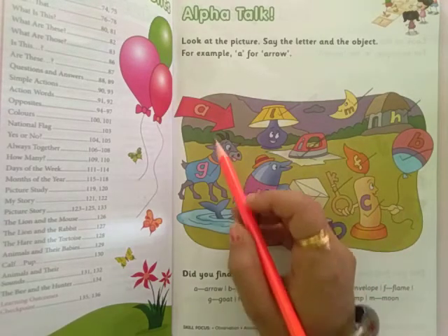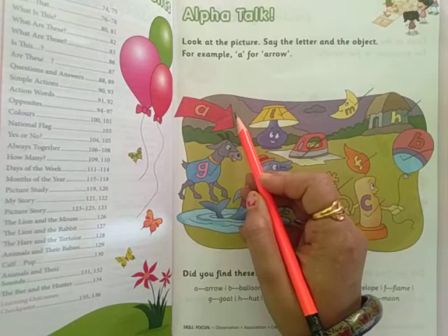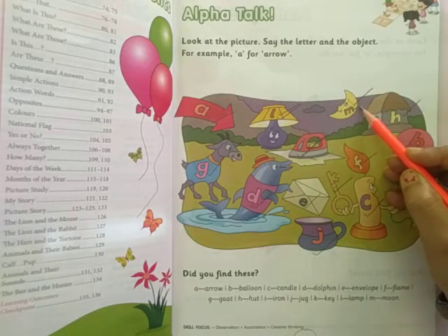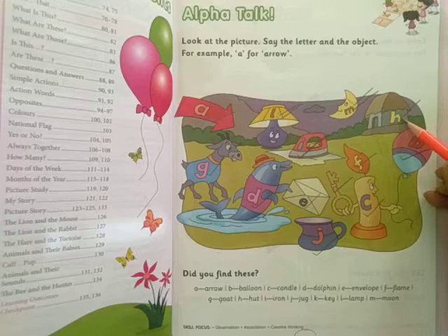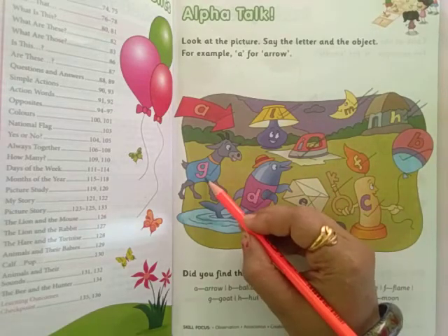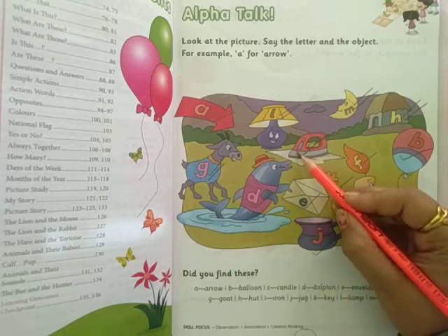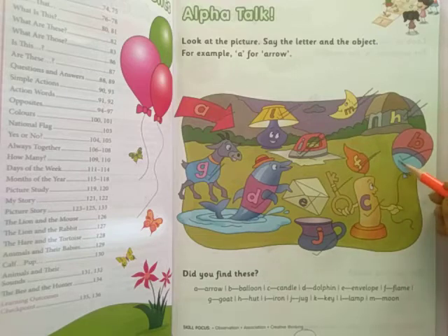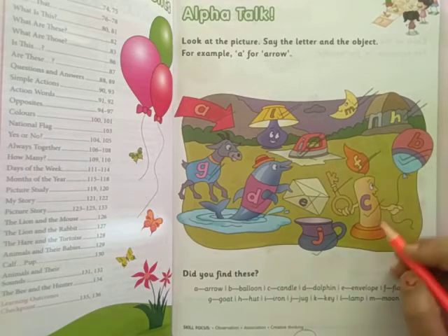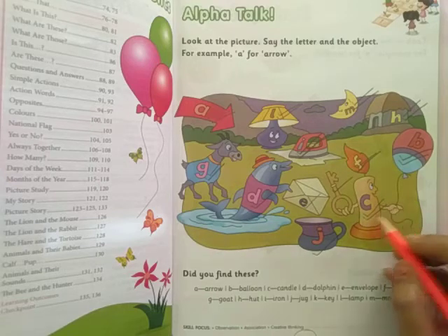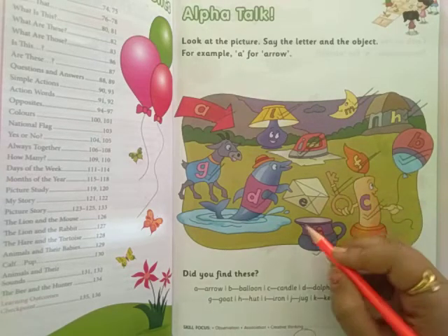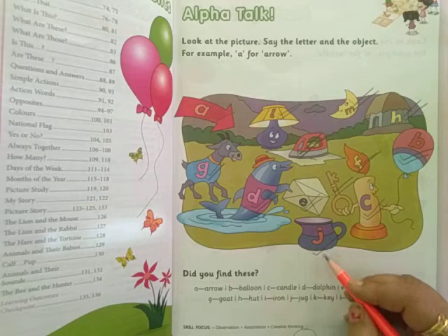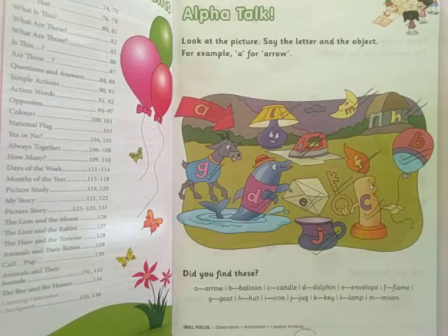Okay, again I am doing it. Arrow, lamp, moon, hut, goat, iron, flame, balloon, candle, key, envelope, dolphin, jug.